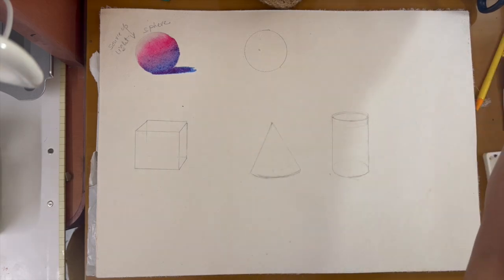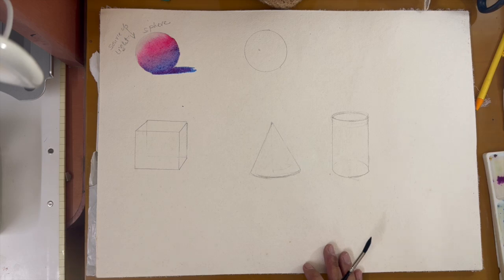The sphere is ready here. Hope this example is useful for you.